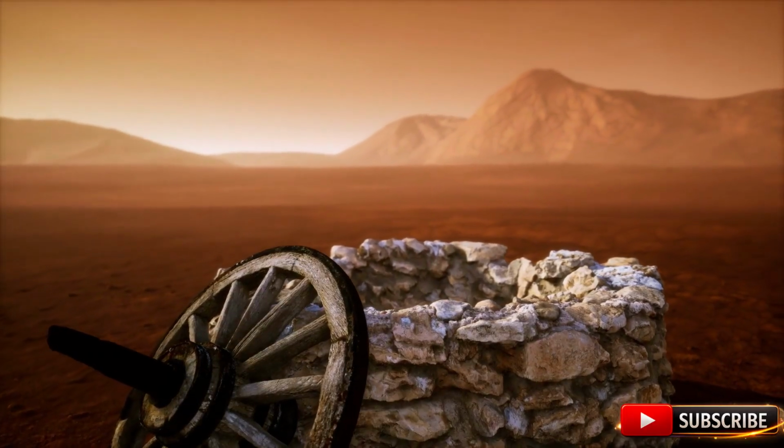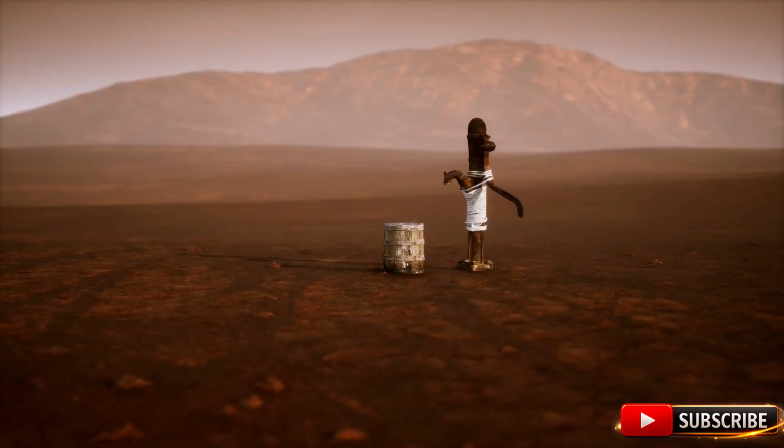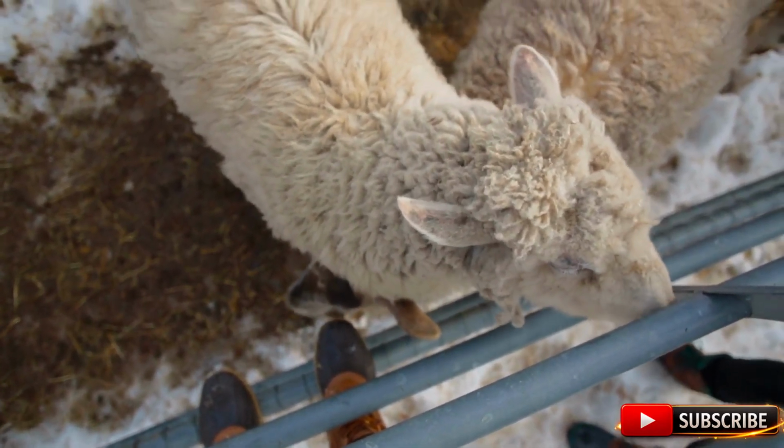Thirsty and tired, he finds a well. Here, he encounters 7 daughters of a Midian priest. Sinister shepherds attempt to drive them away.